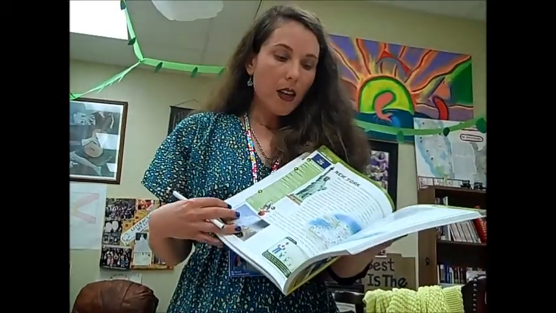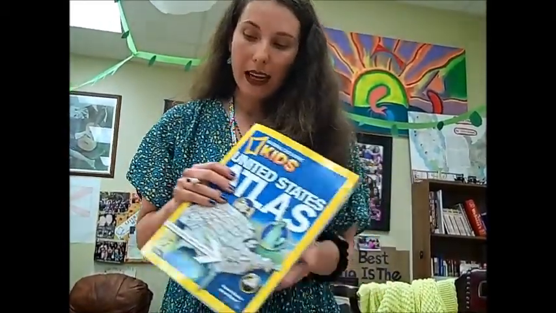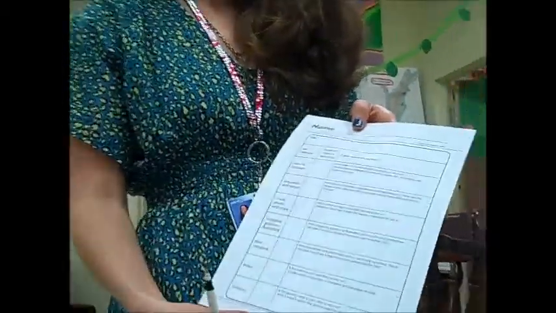Okay? So when we're looking at the United States Atlas, this is National Geographic, and you're looking at what I'm going to have you filling out. Can you see this? What this is asking you to do, of course put your name on the paper, is to first put the title of the nonfiction book that I assign you in here with the author.